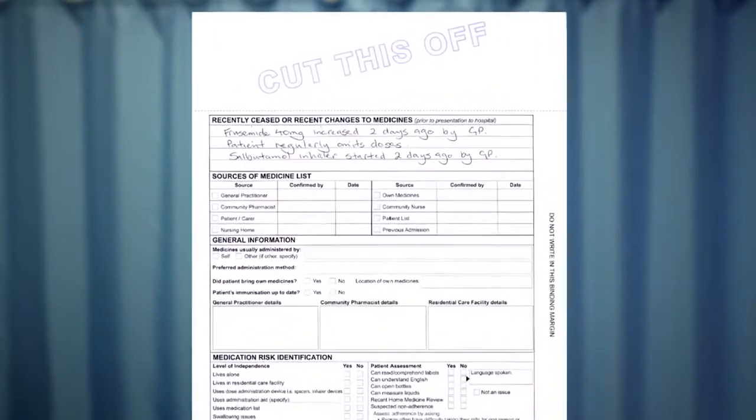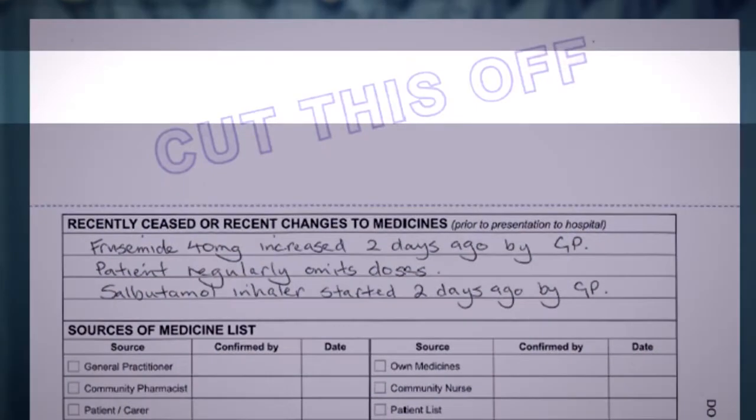Has your doctor recently increased the dose? Yes, he did. 2 days ago when my leg started swelling. I'm supposed to take 2 tablets in the morning now. Any problems now you're taking 2 each day? No, except I have to keep running to the toilet every 5 minutes.